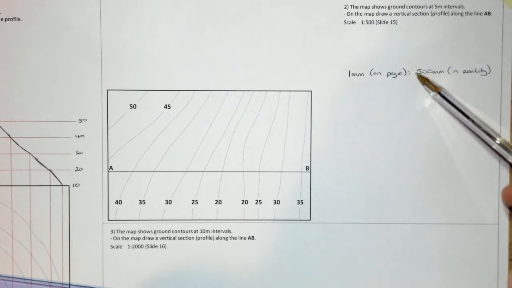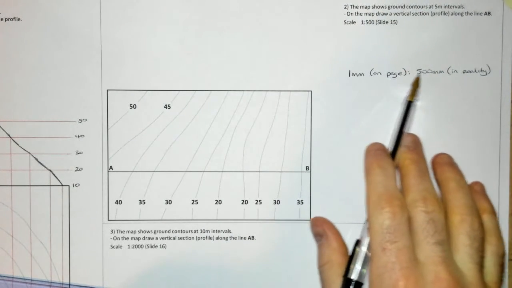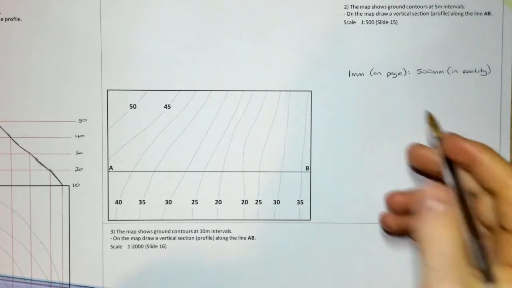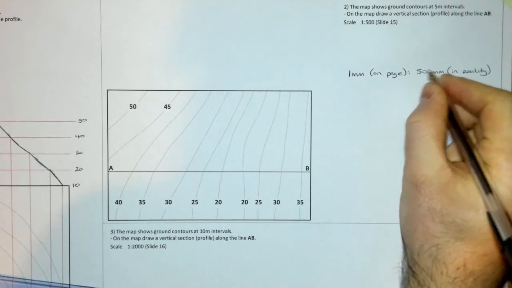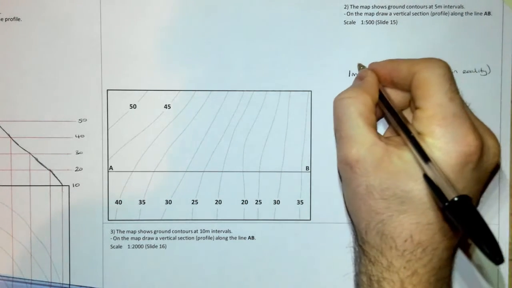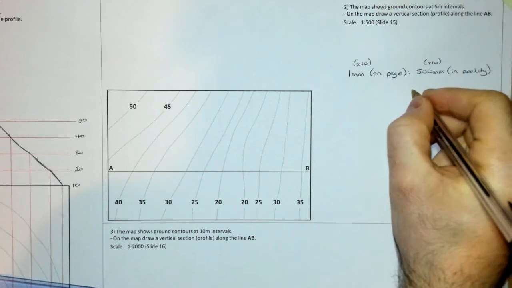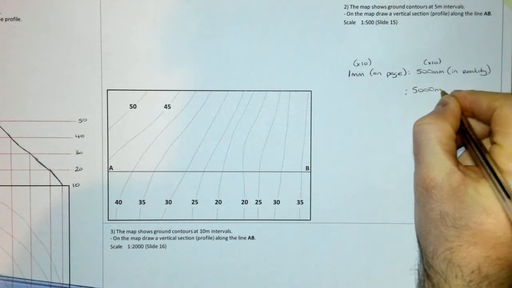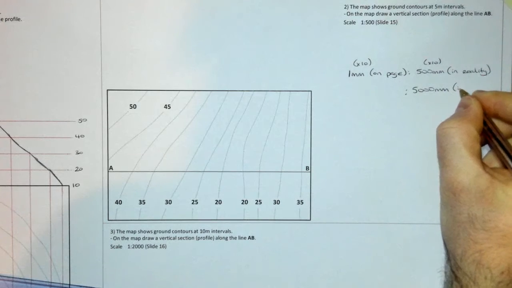We're trying to work up 500 millimeters up to 5 meters. So what do I need to multiply that by to make 5 meters? And the answer is 10. Okay, so to make 5 meters, I need to multiply this by 10. So if I multiply this by 10, I also need to multiply this by 10. So 500 would now be 5,000 millimeters. Okay, and that would be in reality.